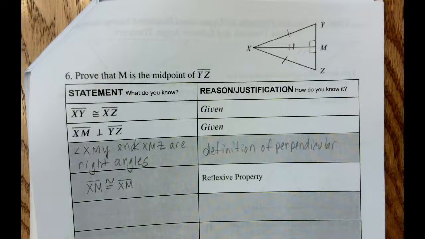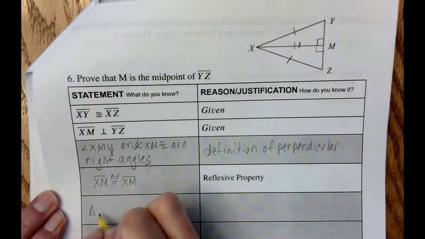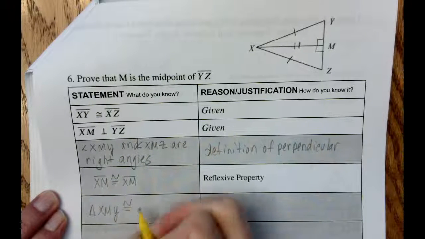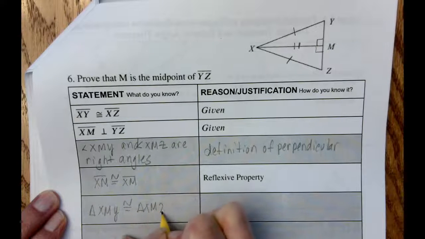And consequently, we have enough information here to show that our triangle that's kind of on the top, which we'll call triangle XMY, is congruent to triangle XMZ.